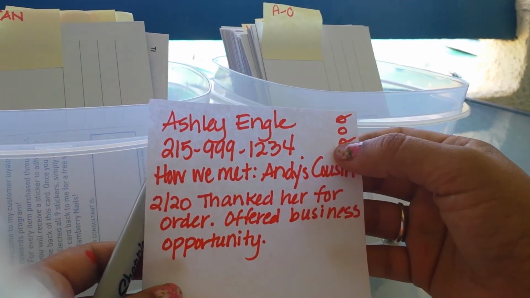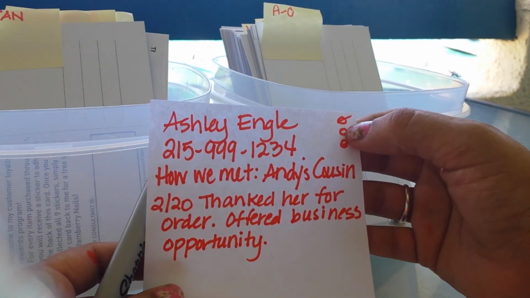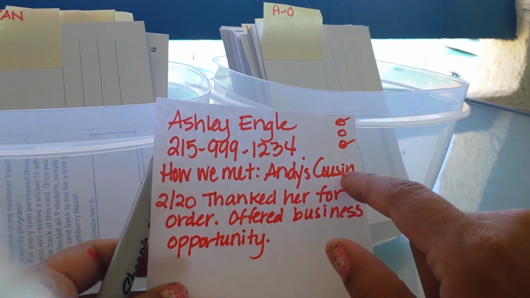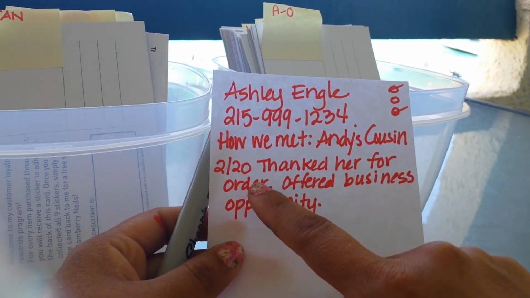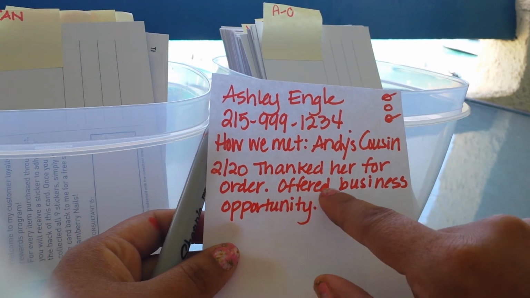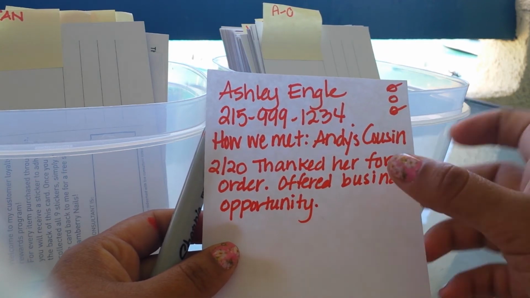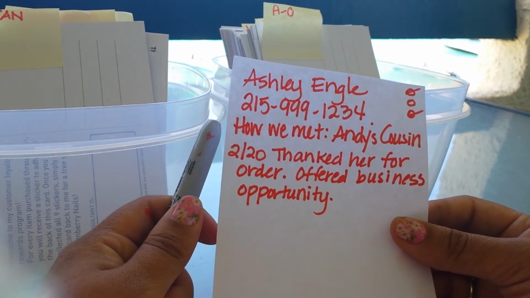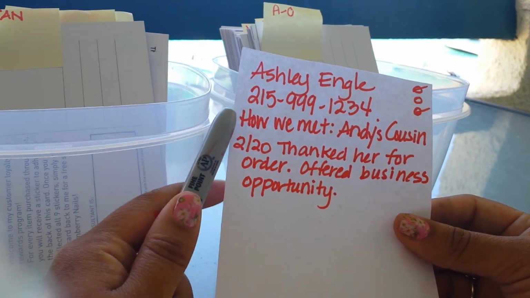Ashley Engle, she made a purchase and I offered her the opportunity, but I have not asked her to host a party. That's their number. She's my husband's cousin, Andy's cousin. Okay, so on 2/20, I thanked her for her order and I offered her the business opportunity, and she just called me last night. She left me a message. So I'm like, oh my goodness, crap. Like, I don't know what to do. I need to call her.